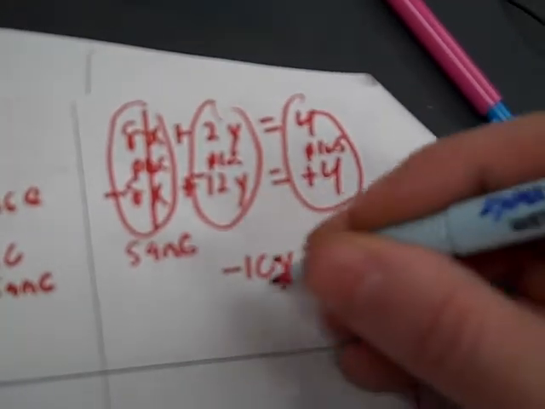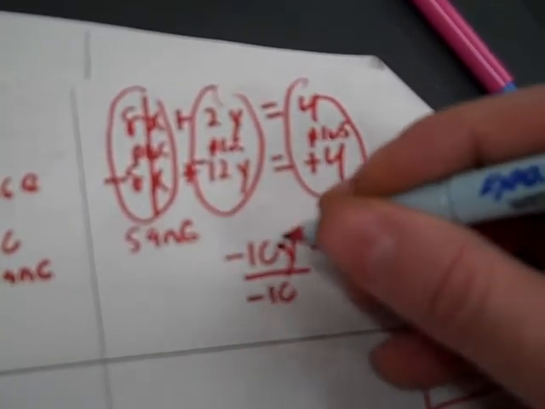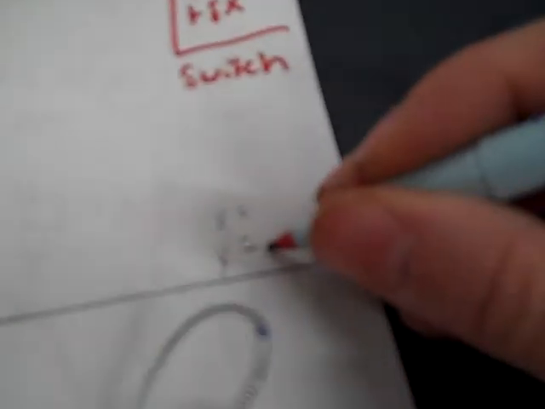Okay, and then I just take 4 plus 4. 4 plus 4 is 8. So dot your 10. Divide by negative 10. And 8 divided by negative 10 is negative 0.8, and that's the y. So y is negative 0.8.